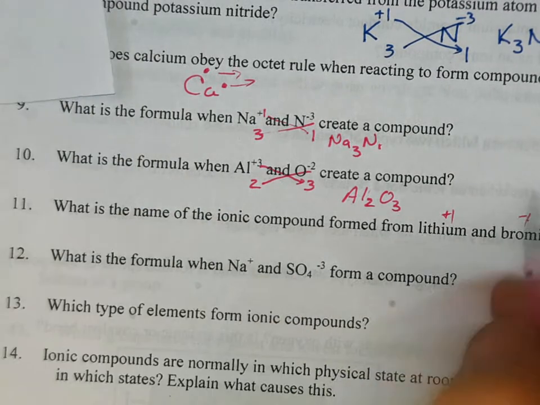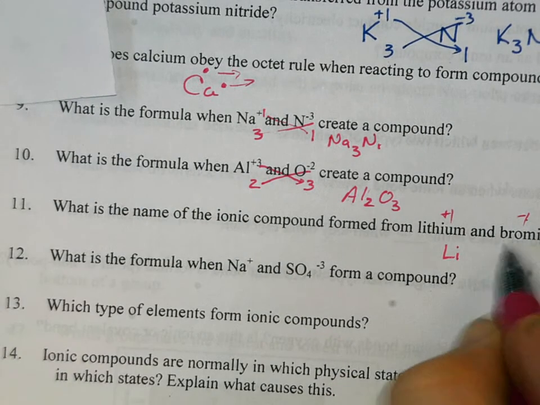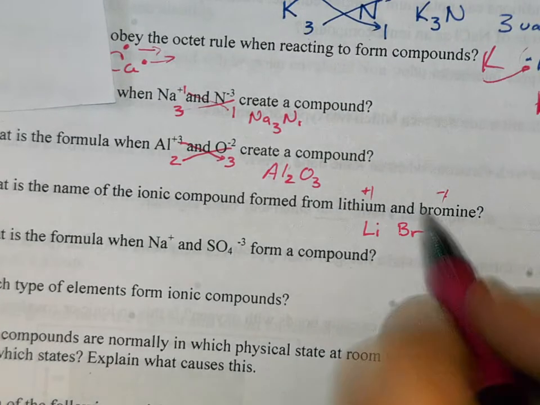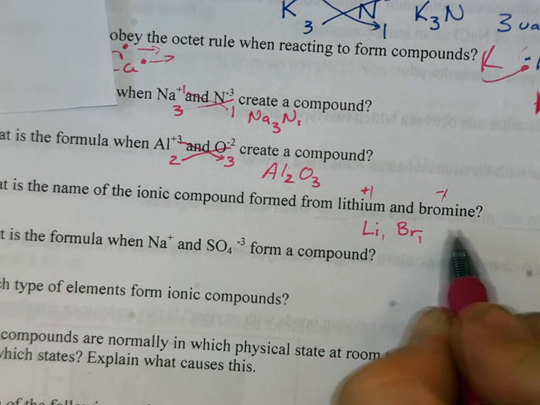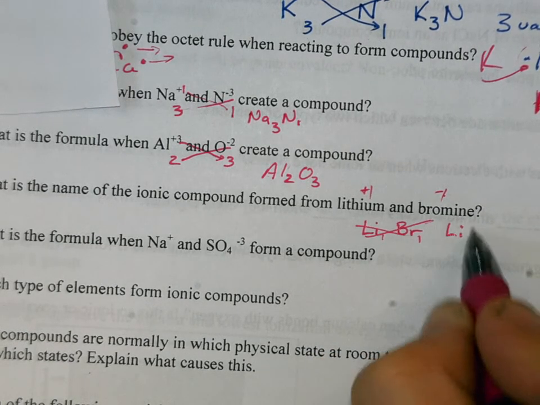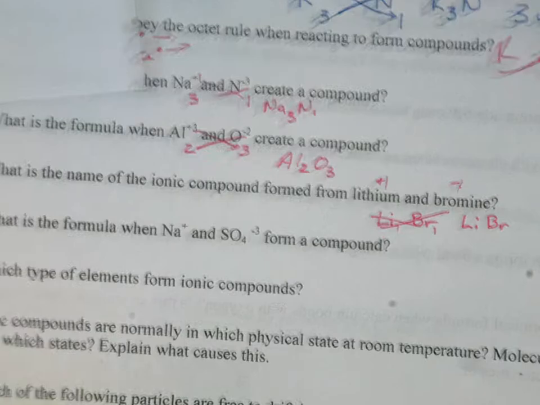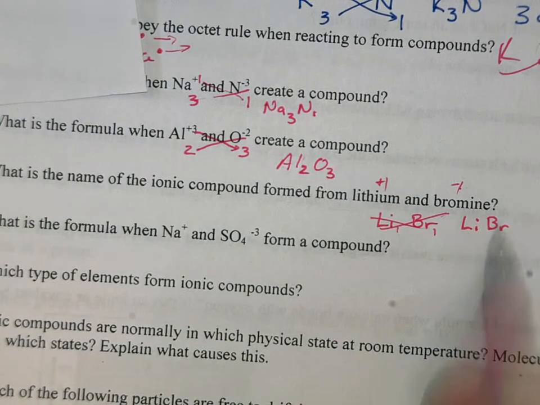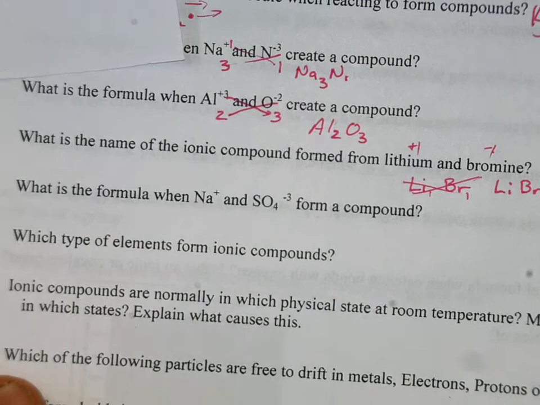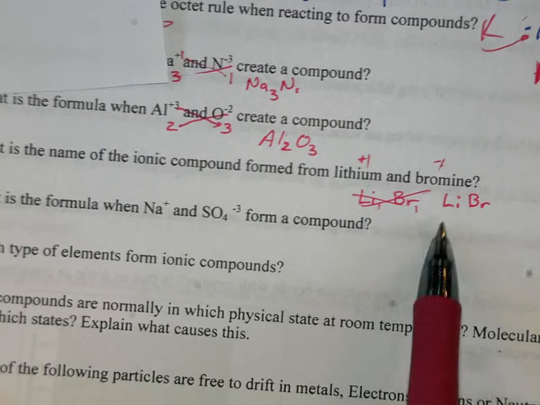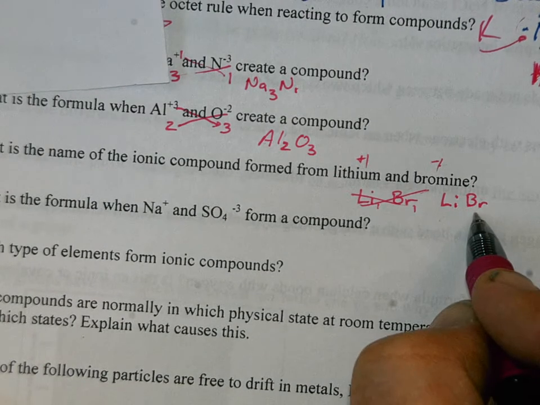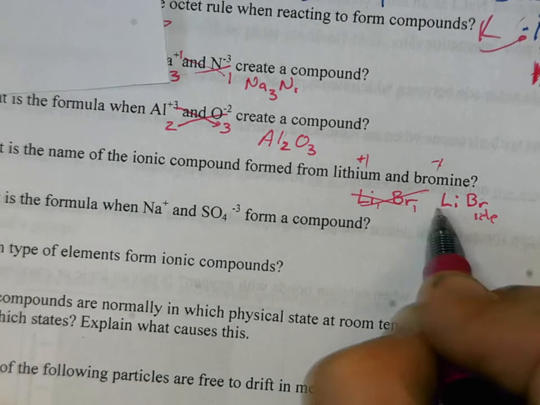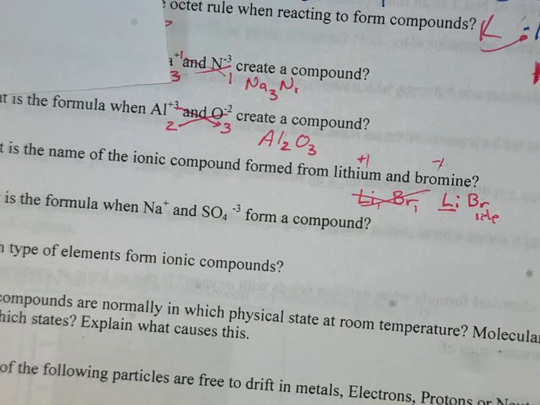The symbol for lithium is Li. The symbol for bromine is Br. With the crisscross method, there's just going to be 1 and 1, but we don't write that in chemistry. It's a 1-to-1 ratio because this one loses 1 electron and this one gains it. The name of that compound is lithium bromide. We keep the metal's name and make the end of the nonmetal's name end in IDE, so bromide. So you've got to practice there.